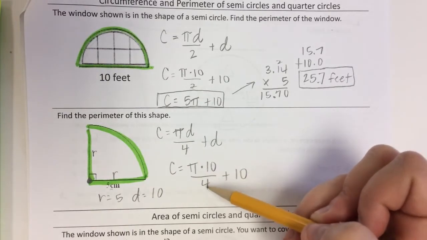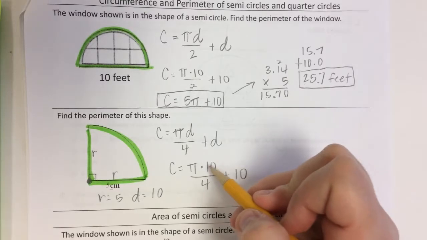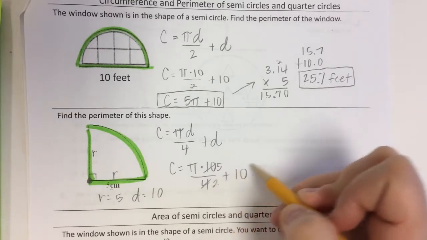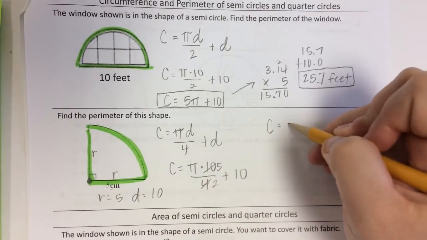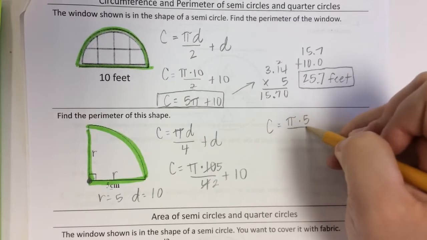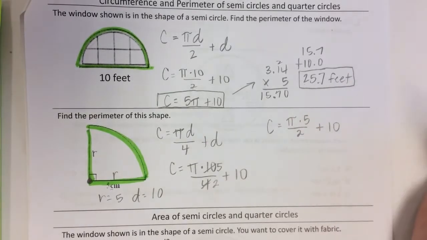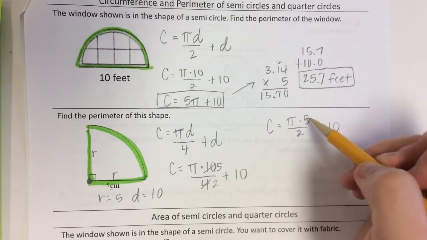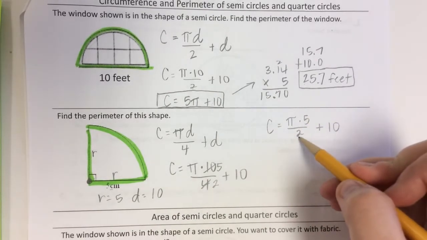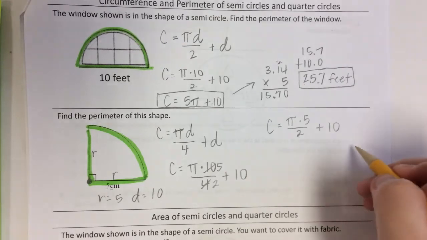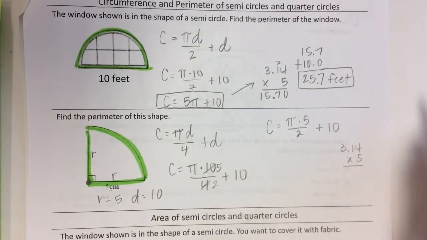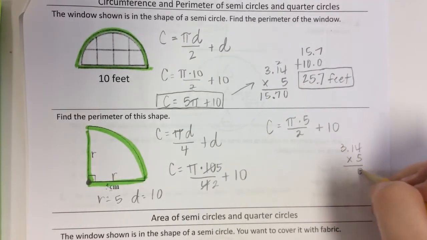But 10 and 4 can both be reduced by 2. And so I'm going to do that. 10 divided by 2 becomes 5, and 4 divided by 2 becomes 2. And so I'm going to rewrite this over here. It now looks like this: pi times 5 divided by 2 plus 10. And what that does is just give me some smaller numbers to deal with. I'm going to use PEMDAS, and I'm going to multiply first, then divide by 2, and then add. So pi 3.14 times 5. Again, we did that up here, so we can just copy our answer.